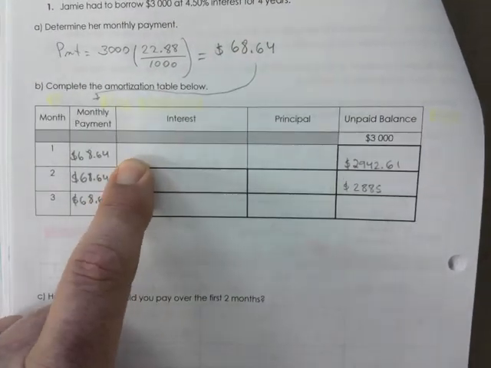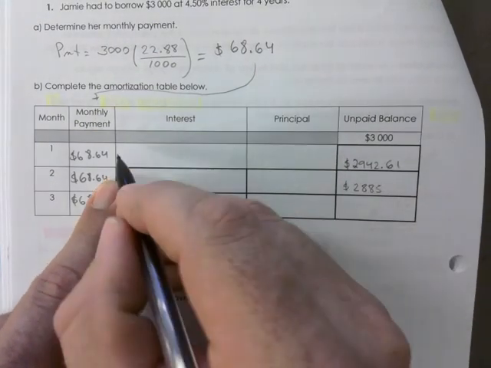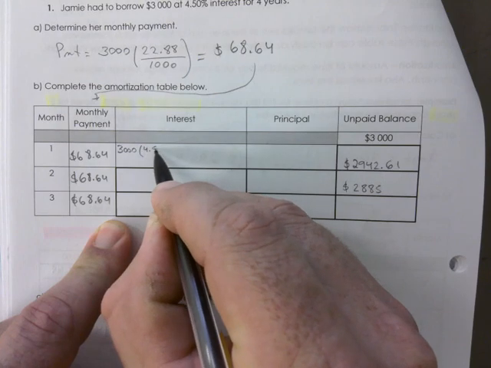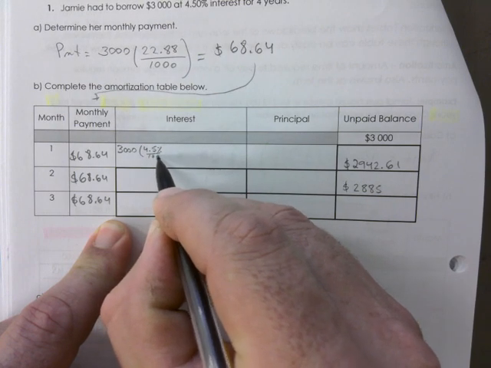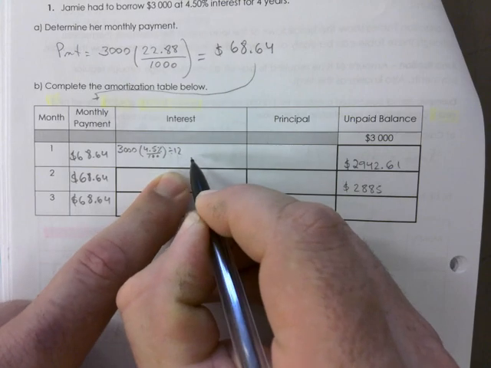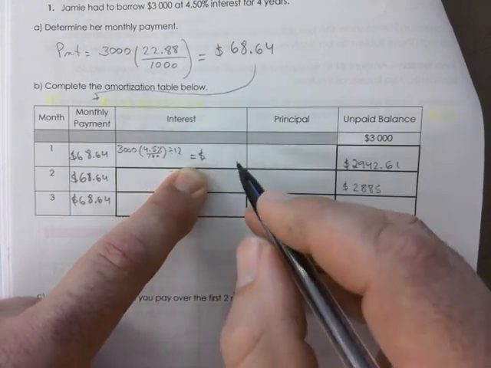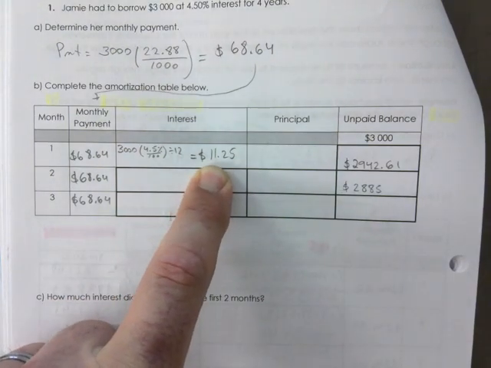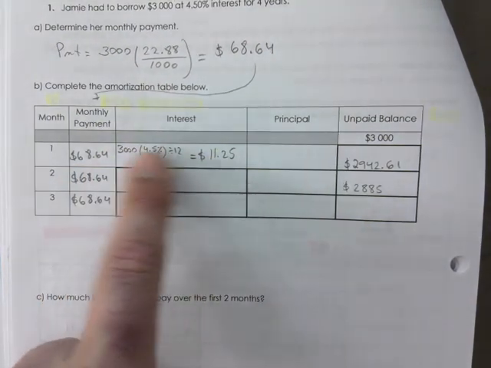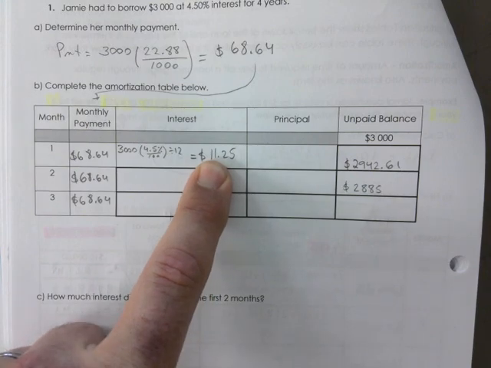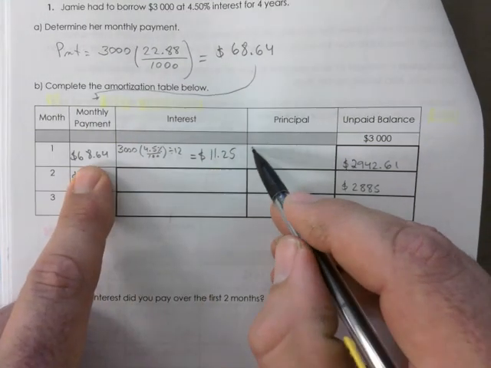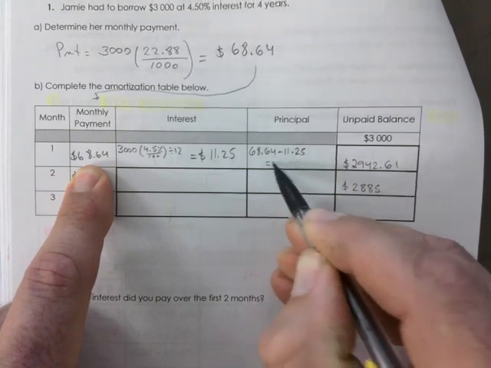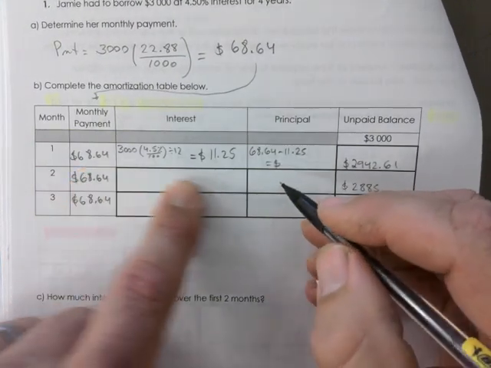To get the interest, you look at your study sheet. You're like, okay, I'm starting with $3,000 owing. I'm going to go 4.5% divided by 100, all of that divided by 12. That amounts to $11.25. And it makes sense. Based on your payment, it's a reasonable amount, right? Principal, I just go 68.64 minus 11.25. That amounts to 57.39.